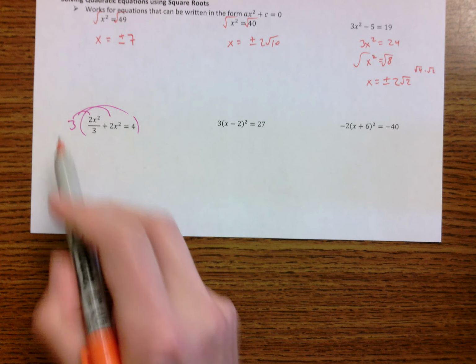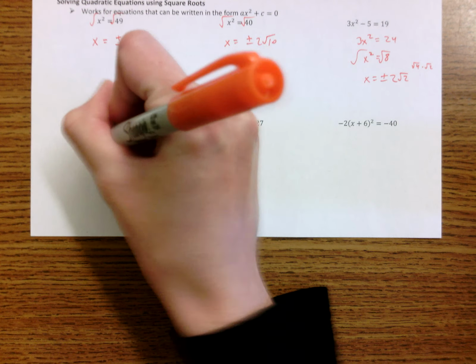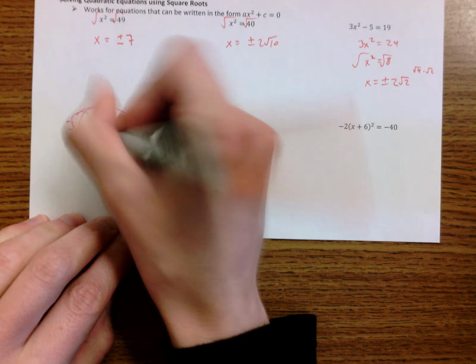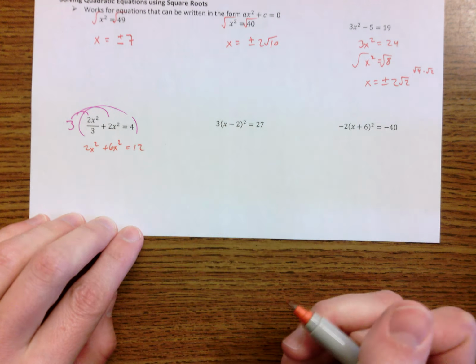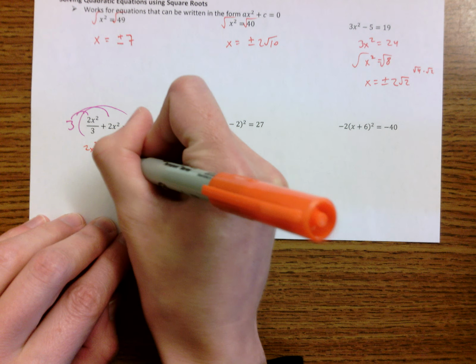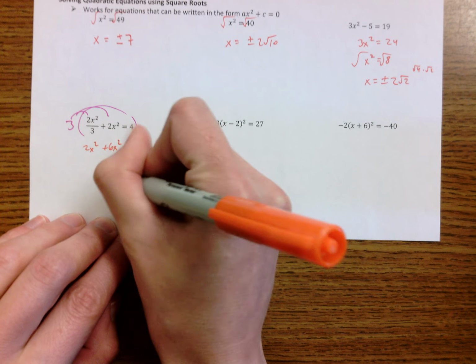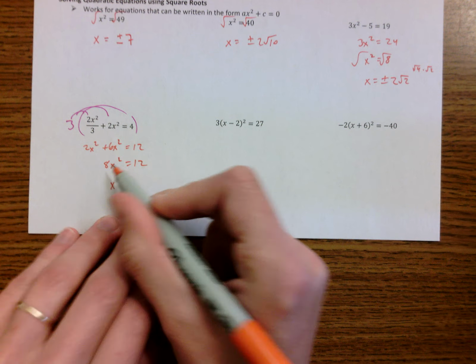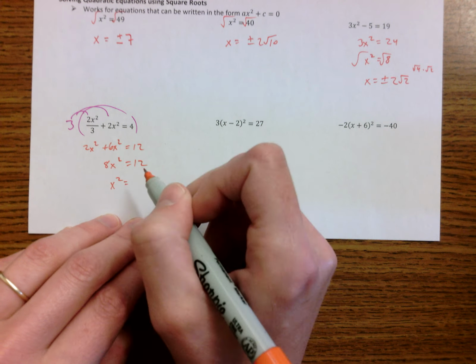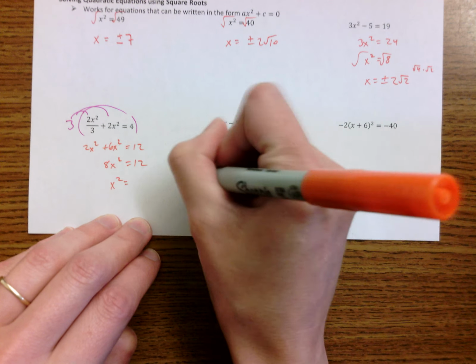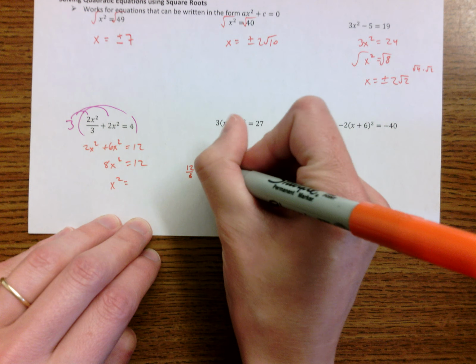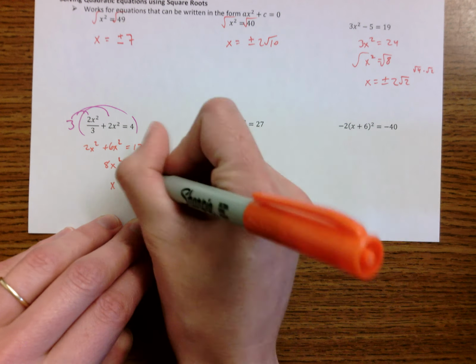So in this first one, the 3's will cancel. I'm going to get 2x squared. Goodbye fraction. 3 times 2x will be 6x squared. And then 3 times 4 is 12. And then that's 8x squared equals 12. X squared equals, when you divide by 8, I'm not going to use decimals. I'm just sticking with fractions here. So I would end up with 12 over 8, right? And 4 goes into both of those. So I can simplify that to 3/2.